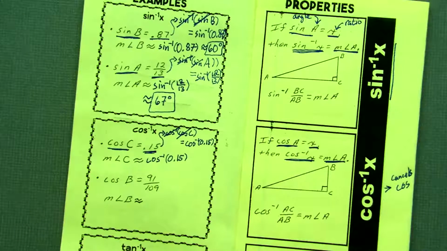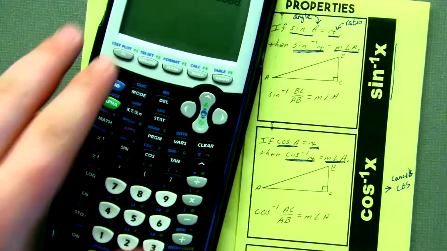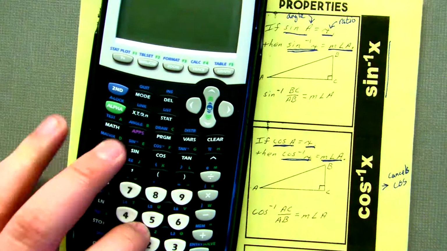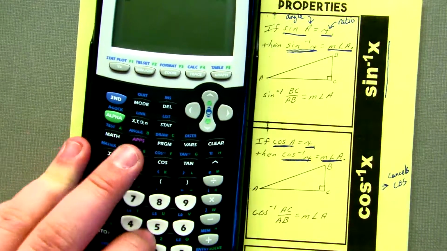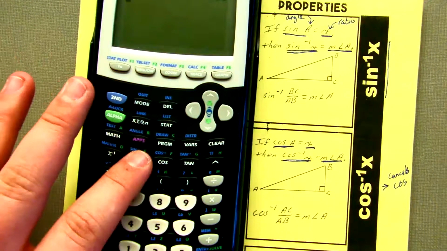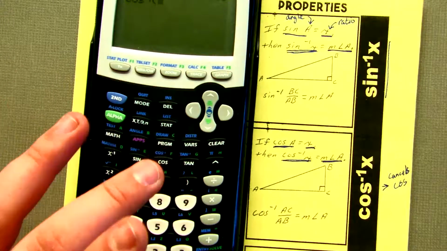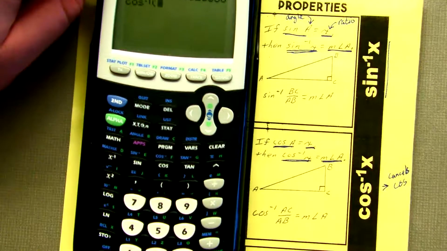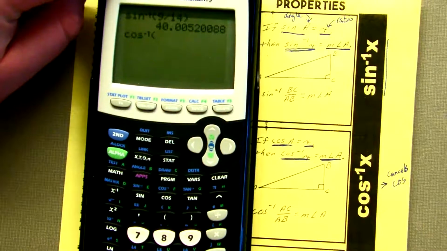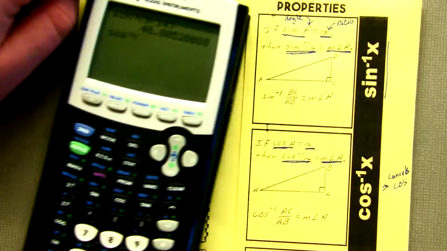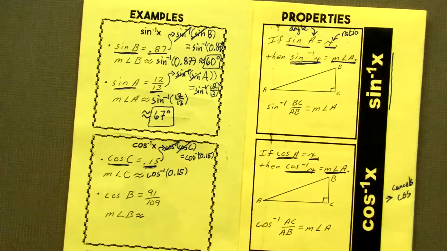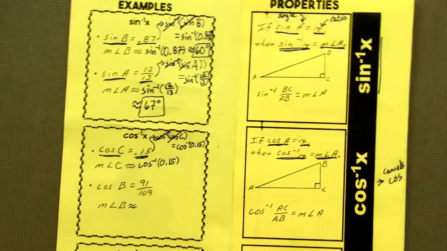To plug this into our calculator, it's going to be pretty similar. The only difference is instead of hitting second sine, we're going to hit second cosine. And then that'll pop up our cosine -1. So type cosine -1 and then 0.15.